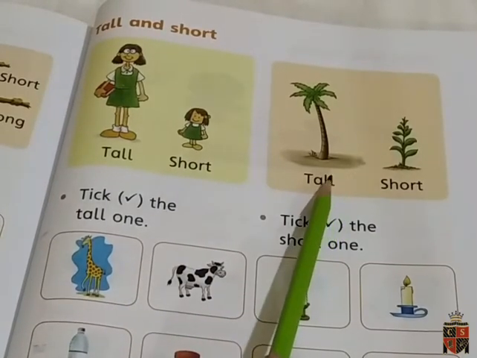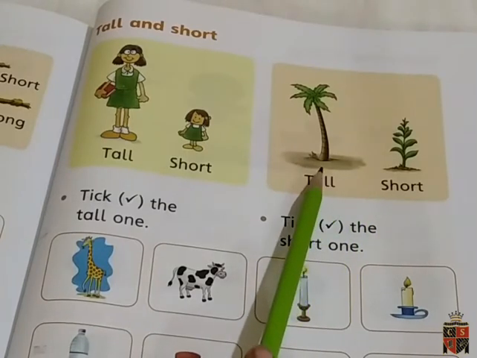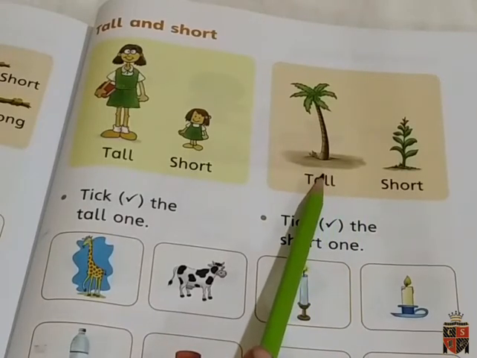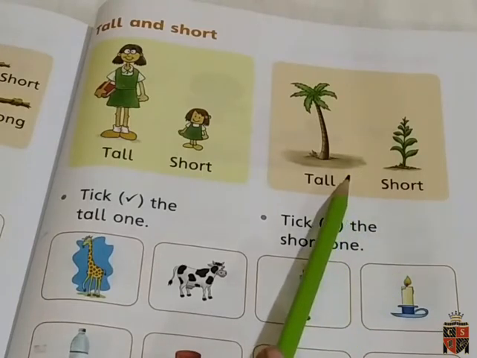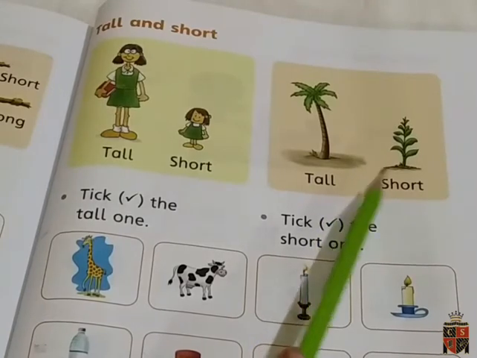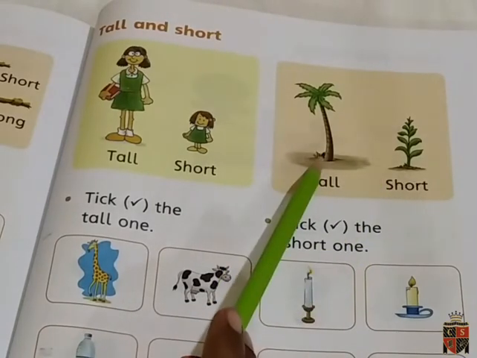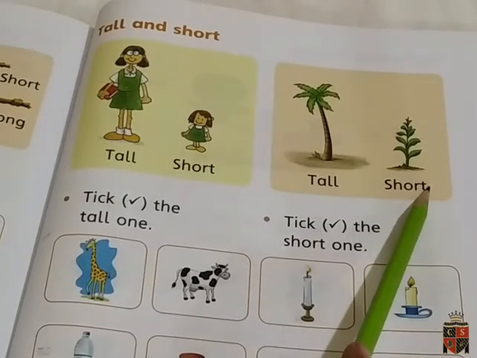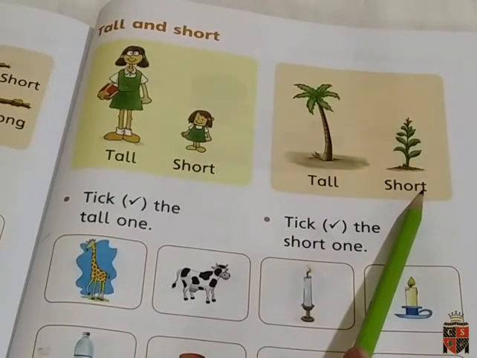In another picture you can see a plant and a tree. One is tall, one is short. So how do we decide or how do we compare? By their heights. This tree looks taller than this plant. So this tree is tall and this plant is short.